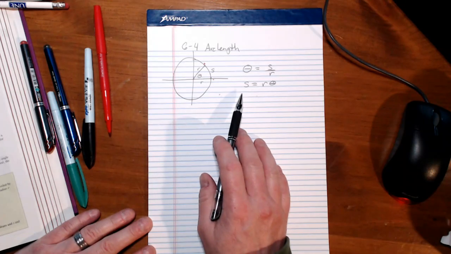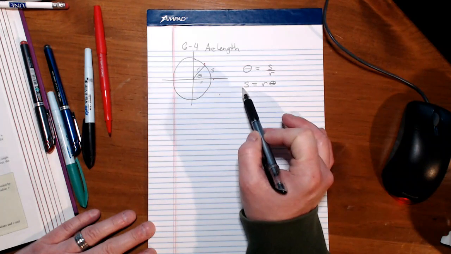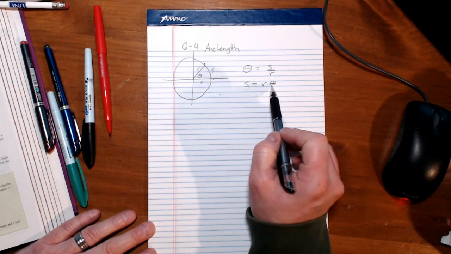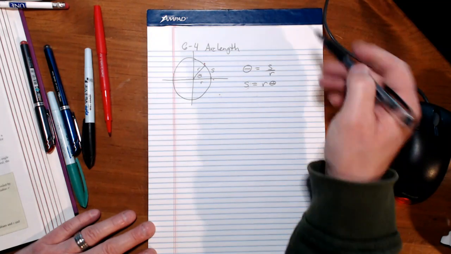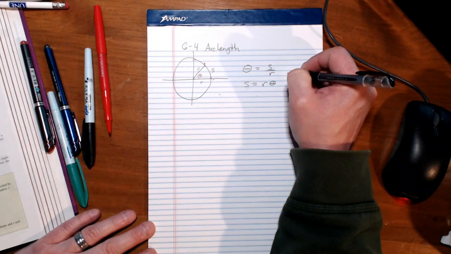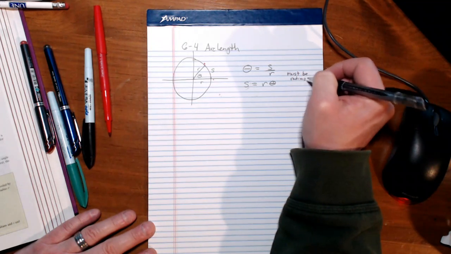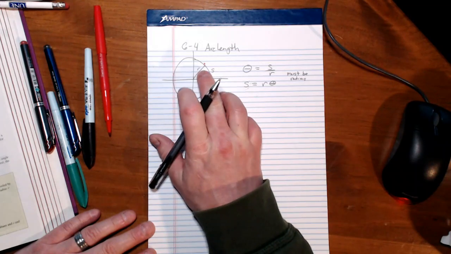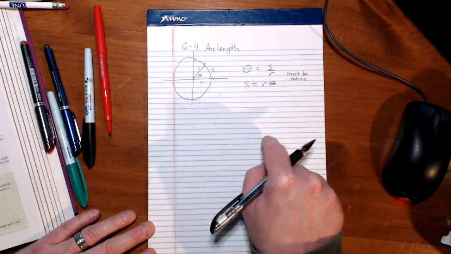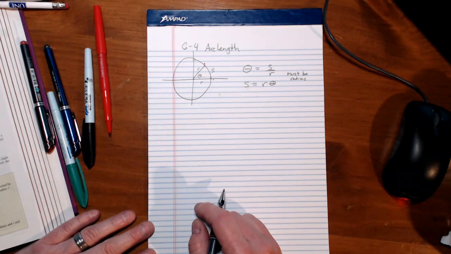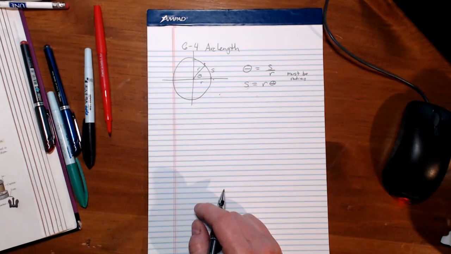But what it basically says is that the arc is equal to the length of the radius times the angle measure. But the deal is that it must be radians. If you have a degree measure here for your angle, you have to convert first, and then you can use this formula for the math that you're going to do later on.